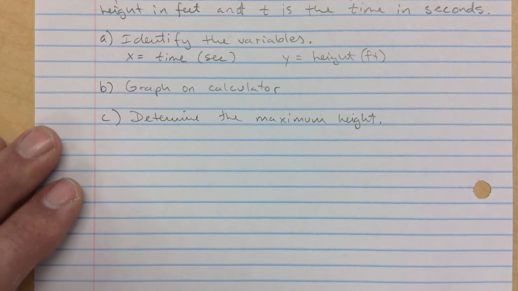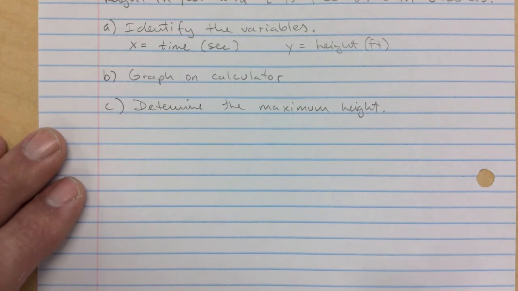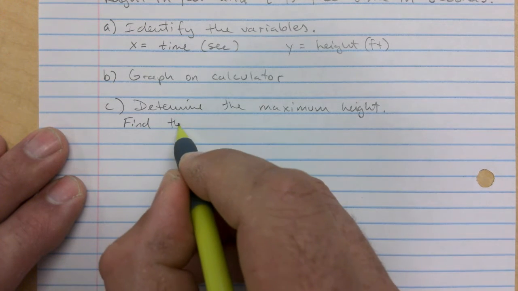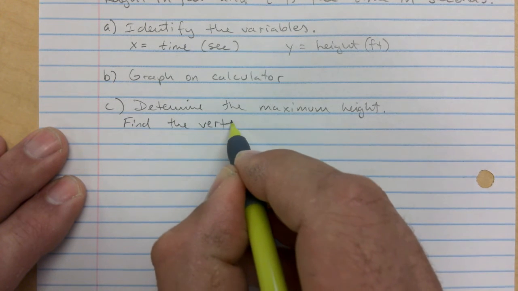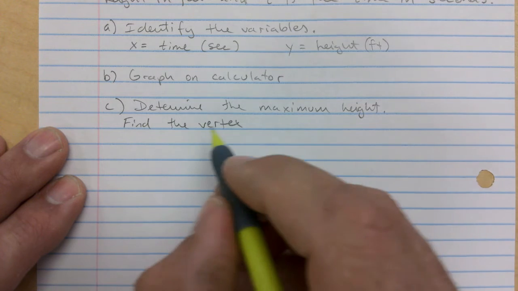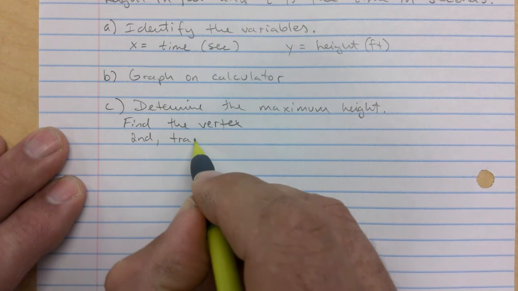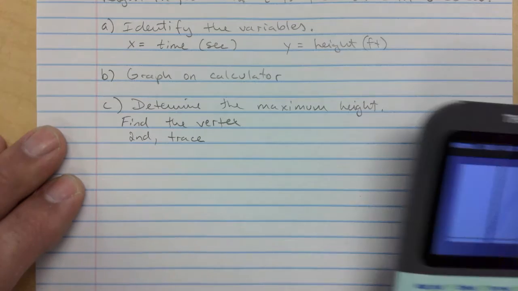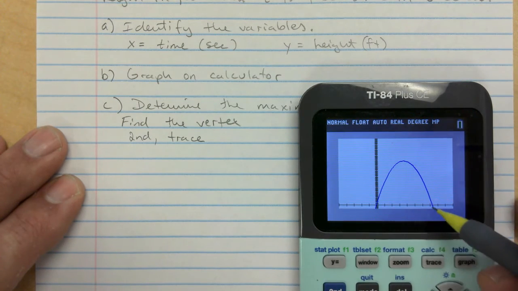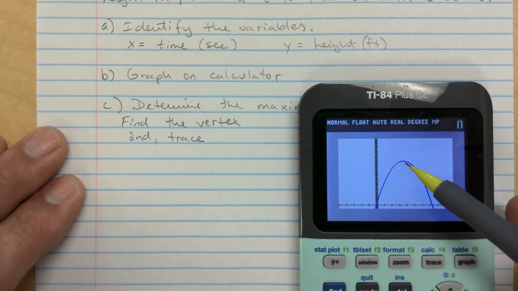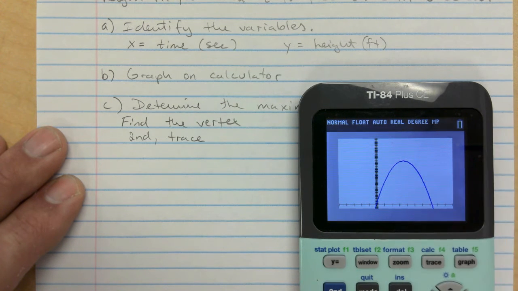Determine the maximum height. How would you do that? Find the vertex. So let's go ahead and find the vertex. We would have to go second, trace. In this case, it's pointing downward, which we expected, right? It's a negative 4.9. So there's going to be a max. That's how we find the vertex here.